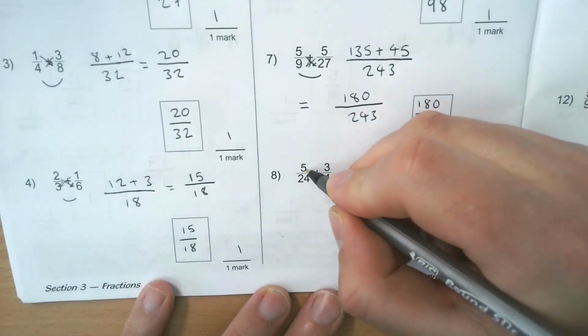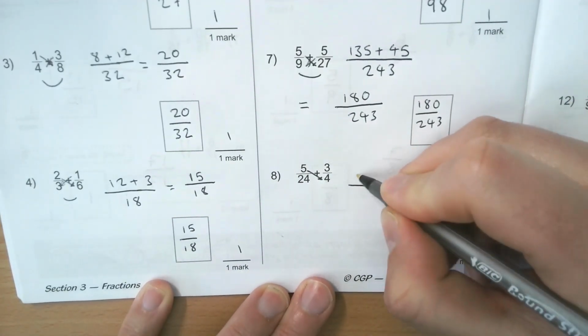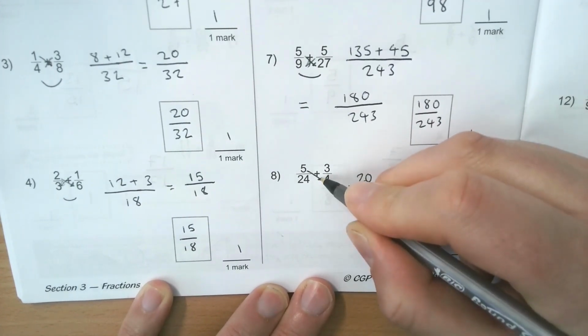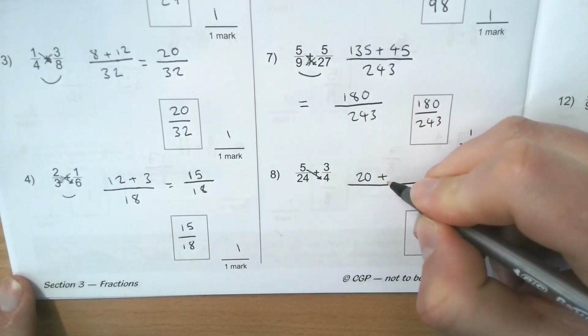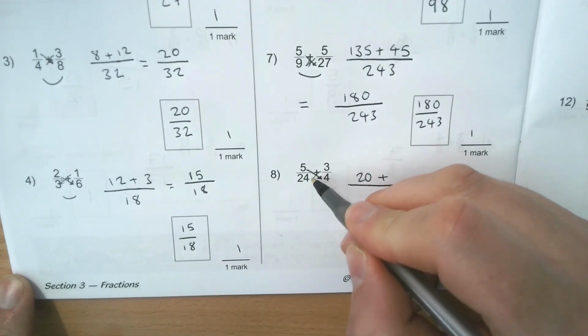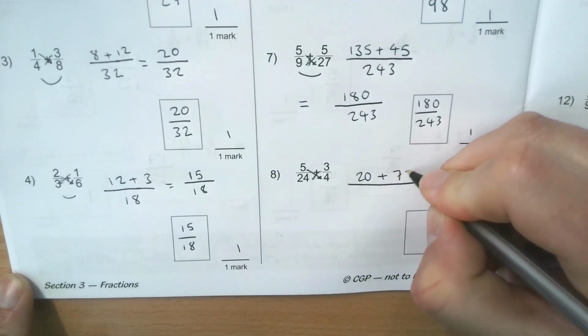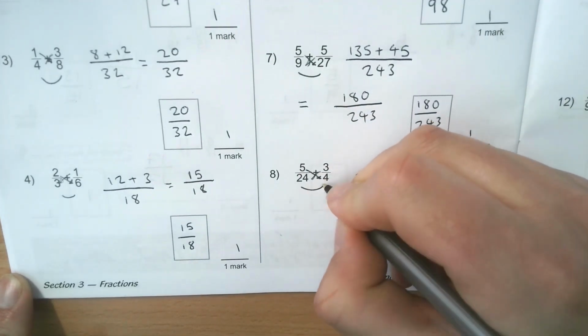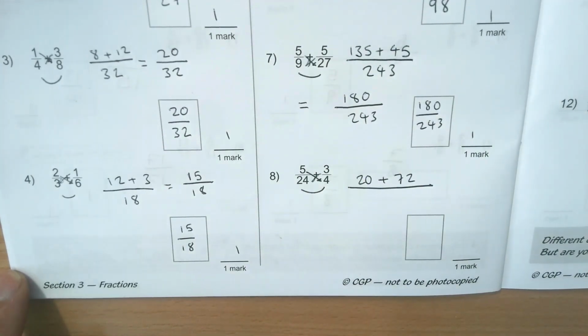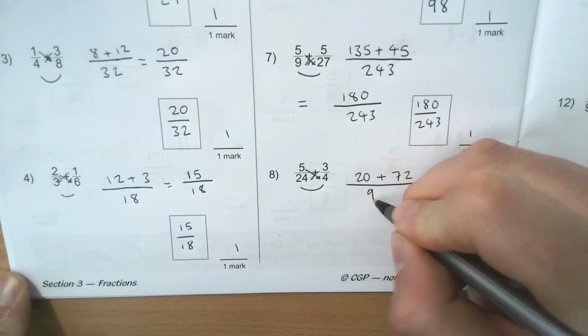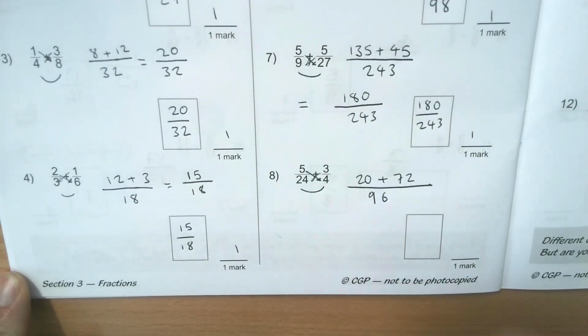Let's have a look then. So what's 5 times 4? 5 times 4 is 20. Don't forget the plus. So plus 3 times 24. So 3 times 24 I think is 72. So we'll write that in. And then we're now going to times 24 by 4. So what is 24 by 4? Answer is 96. Step 1 done.